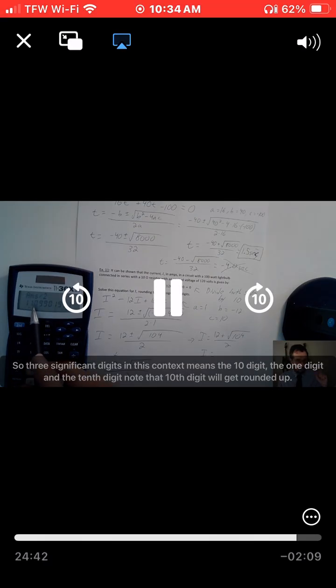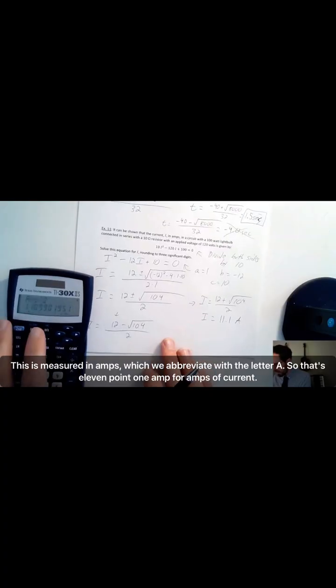Let's see if both of these solutions make sense. So we have 12 plus the square root of 104 divided by 2. In this case, let's check what my directions asked for. They said round to 3 significant digits. So 3 significant digits in this context means the tens digit, the ones digit, and the tenths digit. Note that the tenths digit will get rounded up. So then my answer here will be 11.1. Given what we were told in the problem, this is measured in amps, which we abbreviate with the letter A. So that's 11.1 amperes, or amps, of current.